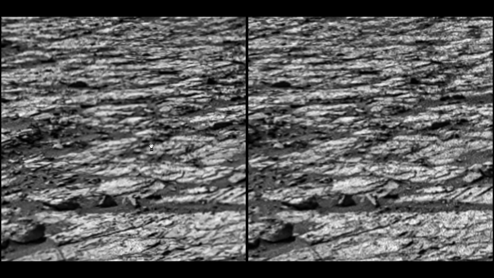Okay guys, so we're going to take a look at this large area, and just looking at that you can clearly see this is not rock, I believe it's metallic. So I'll give you a pan through and then we'll kind of zoom in certain areas.